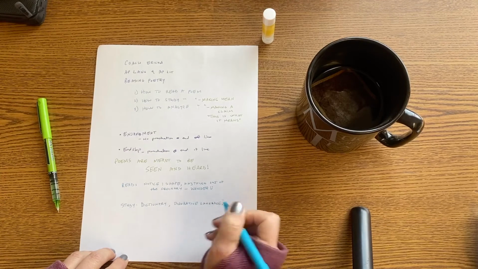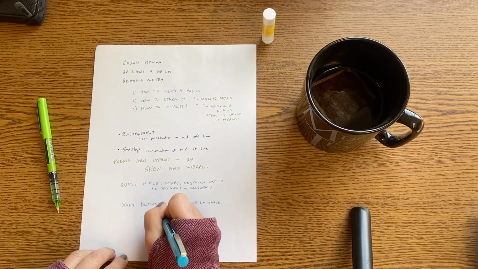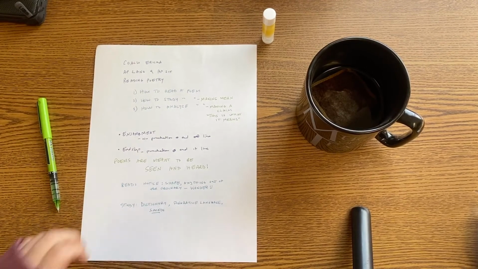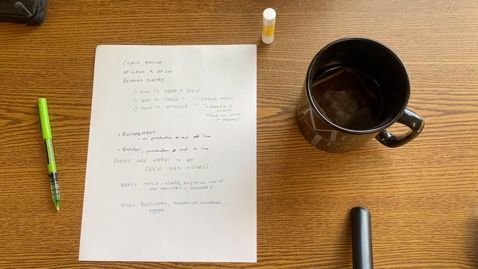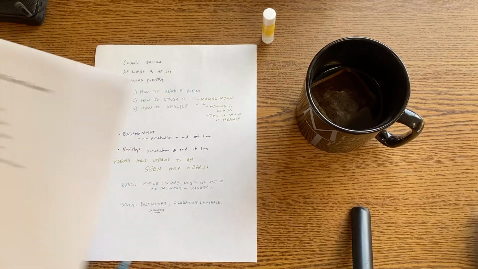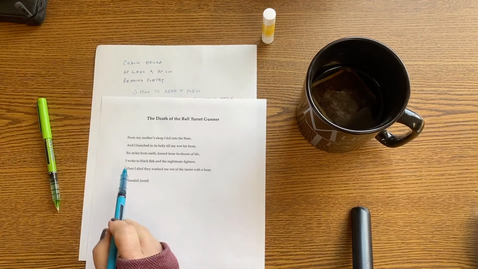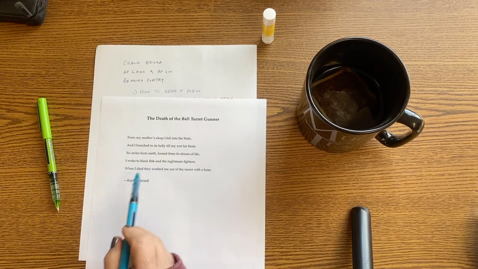Language. We also want to think about the sounds, right? The sound of the poem is really important. So awesome example right here. I woke to black flak. If I read that, I might not hear it, but when I have to read it out loud, I understand how it sounds. And we also get the sense of black flak. I woke to black flak.